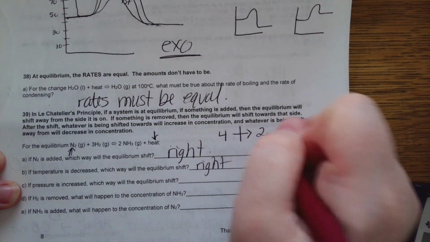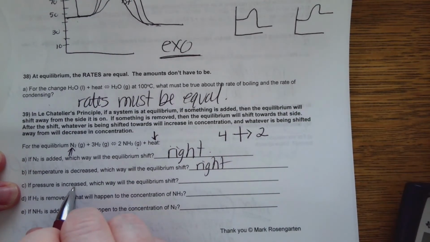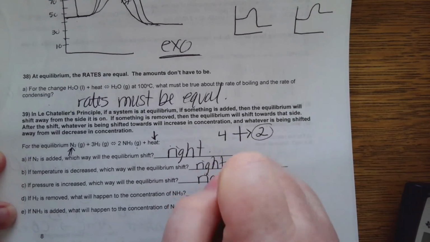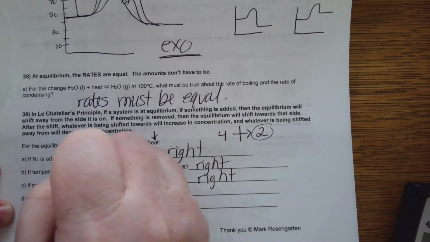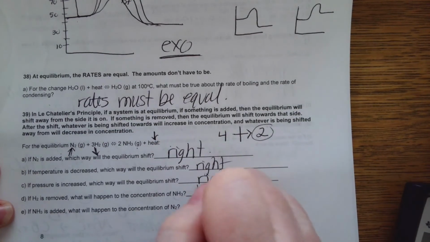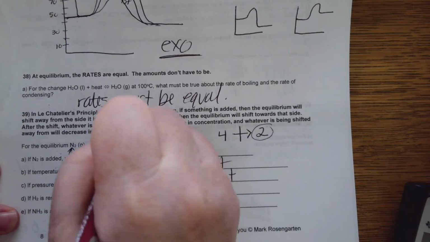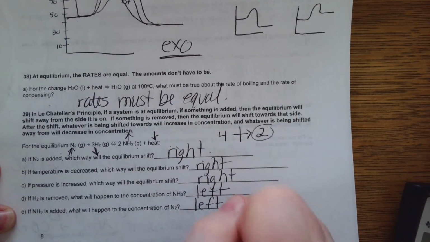On this side, I have 2 total gas molecules. So if I increase the pressure, it's going to want to be on the side with fewer gas molecules. So right. If H2 is removed, it's going to go toward that, so it's going to go left. If NH3 is added, it's going to go left.